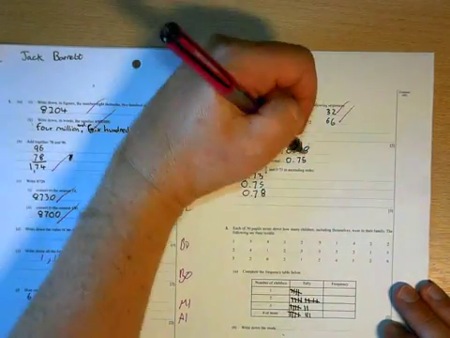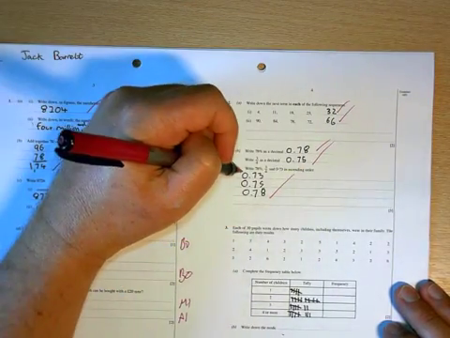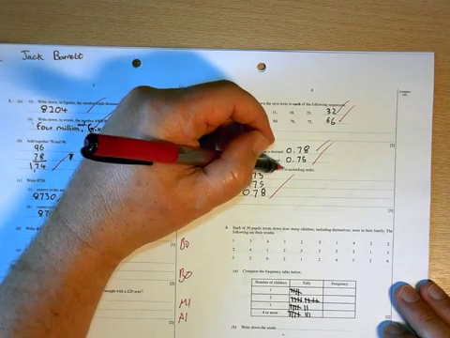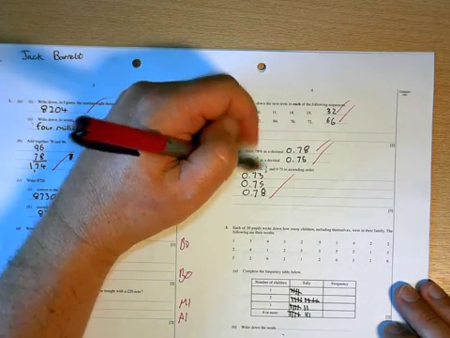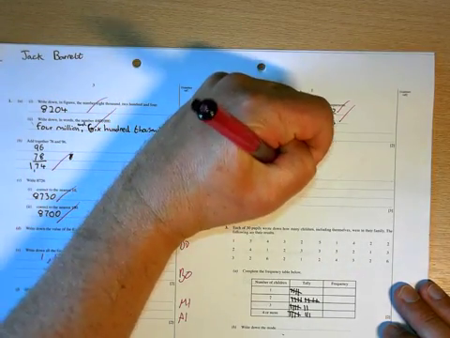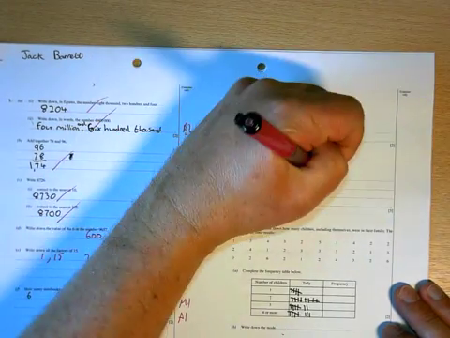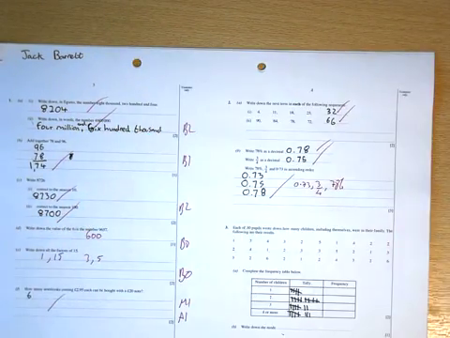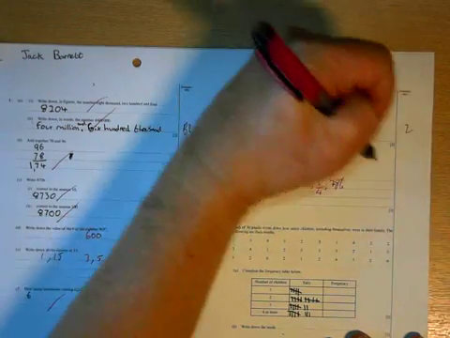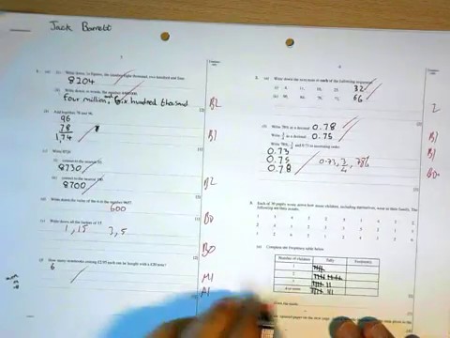32 and 66, 0.78, 0.75. That's correct, but when they ask you to write them in order, you then need to write them back in the form they were given. So what we're looking for is the 0.73, comma, 3/4, comma, 78%, rather than all of them in the same form. So you're going to lose 1 mark for that.